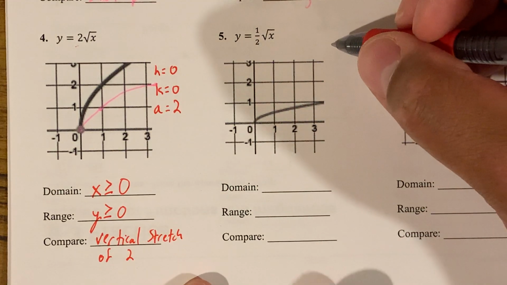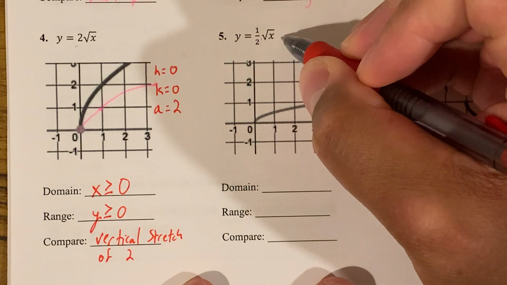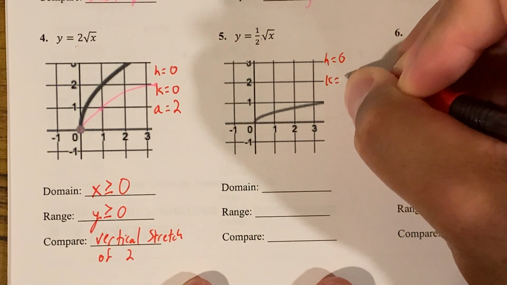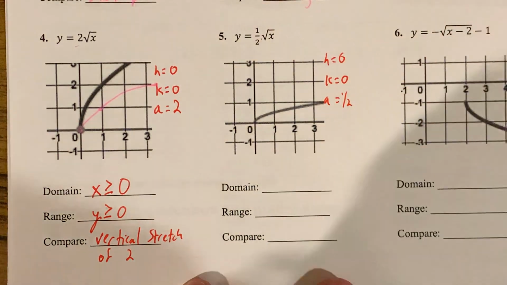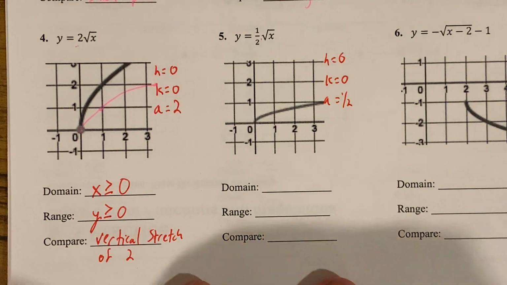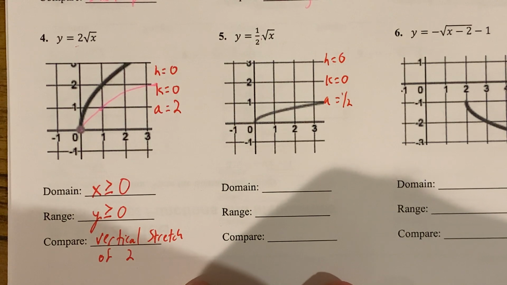Similarly, on this next example, now A is 1/2. H is still 0, K is still 0. But now A is 1/2. And when A is 1/2, to keep things simple, we'll call that a vertical stretch factor of 1/2.